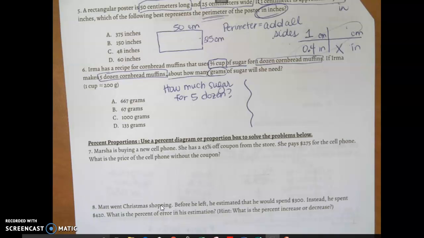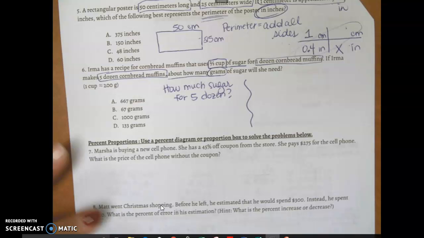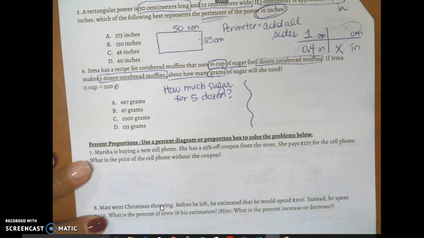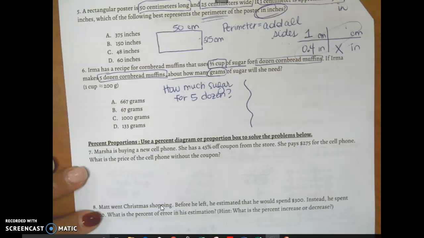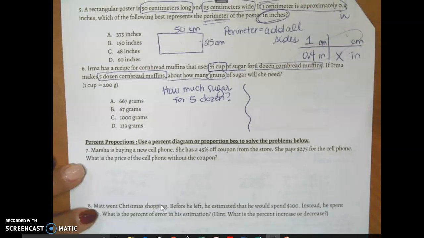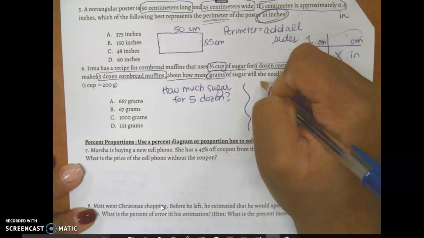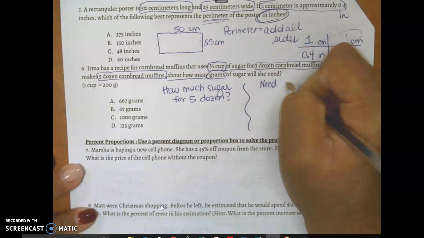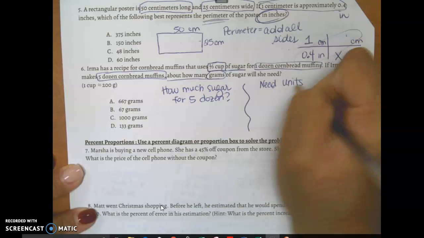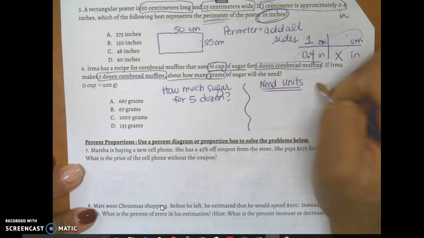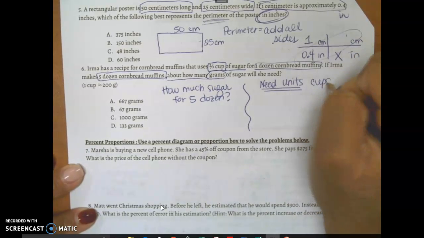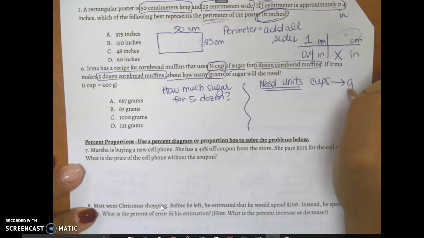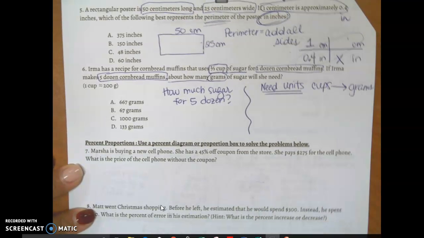What? Convert it to what? What do they give me? What are the things, guys? I need the units. You need to know the units in every single question. They gave you cups. They gave me cups, and what do I need to go to? Grams. So what do I need to set up?